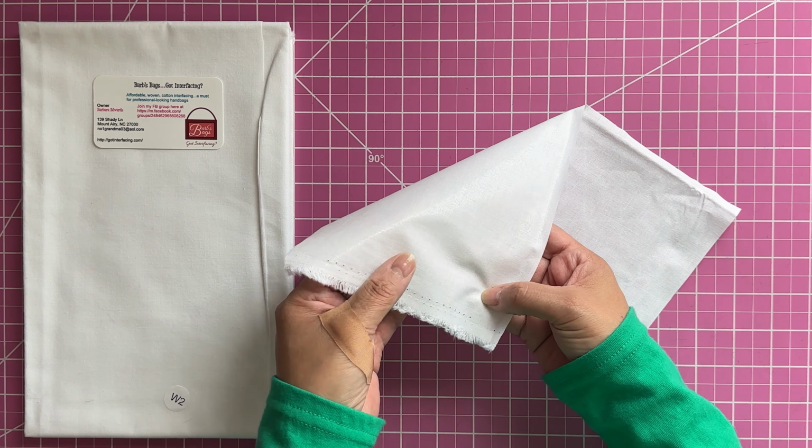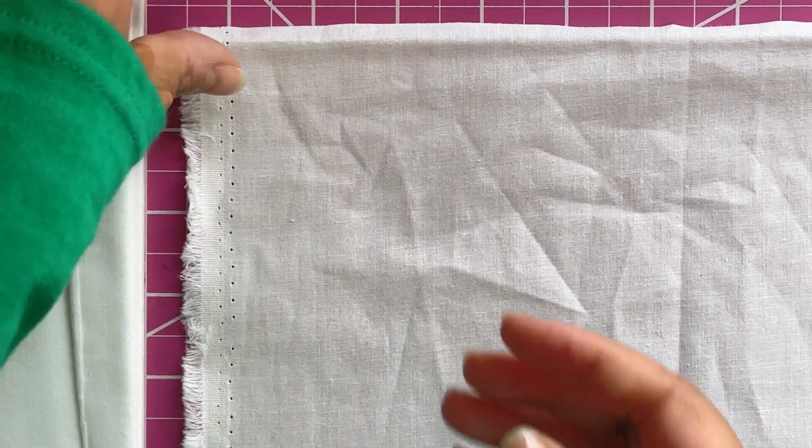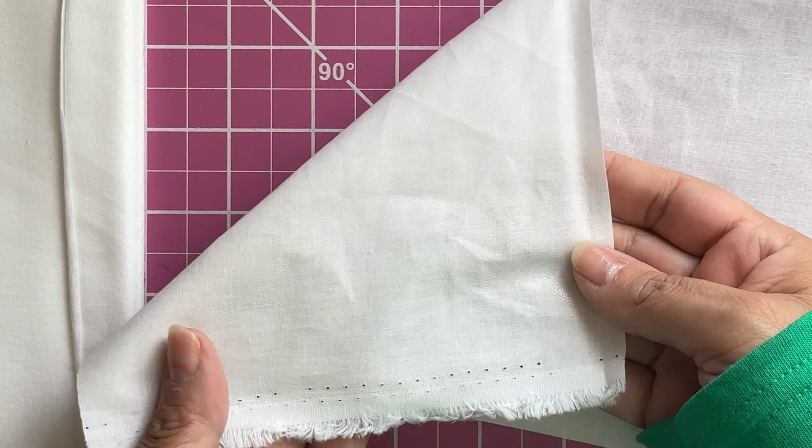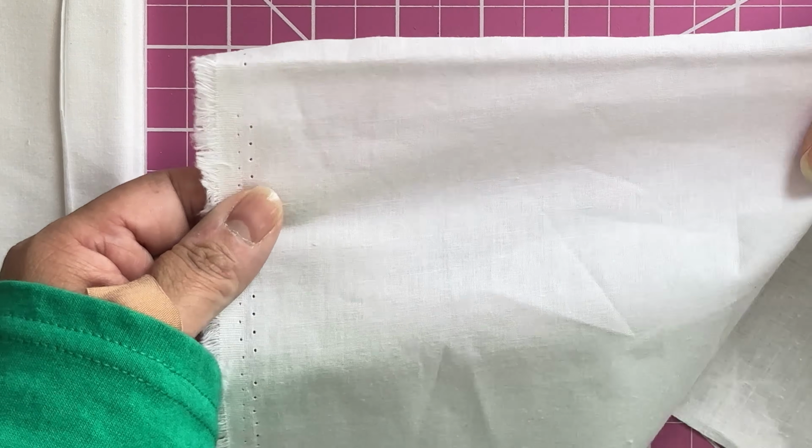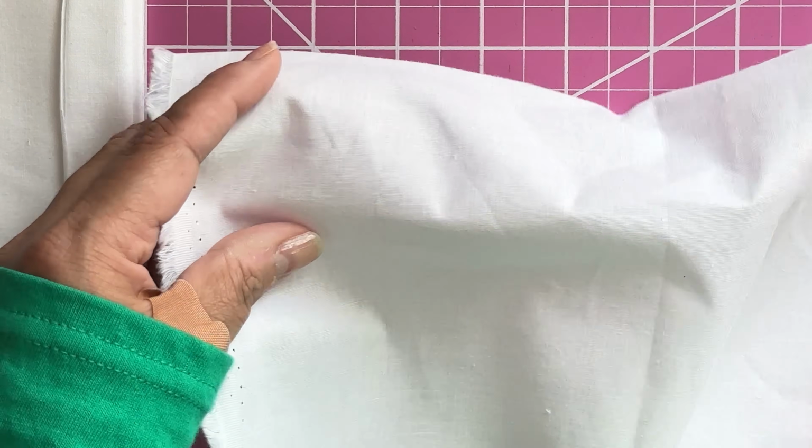And if I'm right, then it's a really good interfacing. This coating helps maintain the shape of garments, providing stiffness and preventing wrinkles. I could be wrong about it having this coating, but it looks like it does.